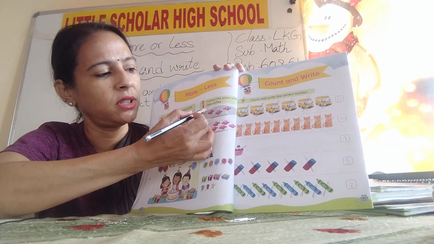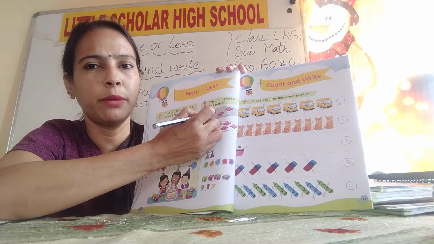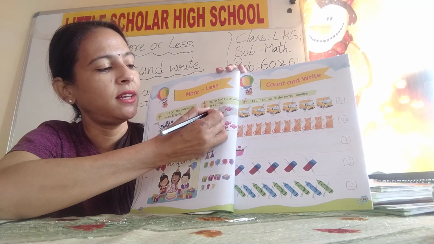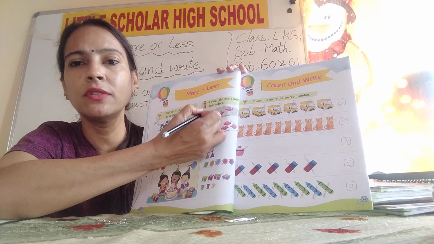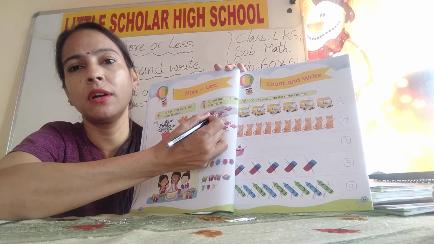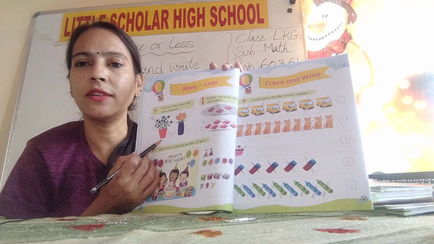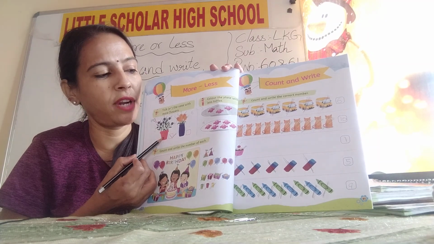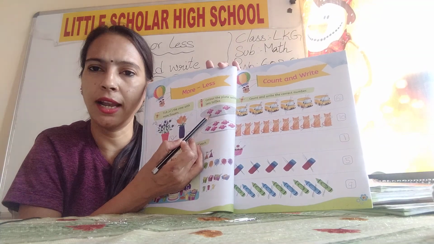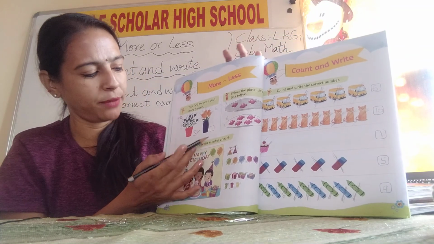So which is less? 3 toffees is lesser than 6, right? Smaller number. So we colored the plate which had less toffees. That is how many toffees? 3 toffees. So this plate has less toffees and this vase has more flowers. More flowers, less toffees. This is more and this is less. Now the next one.